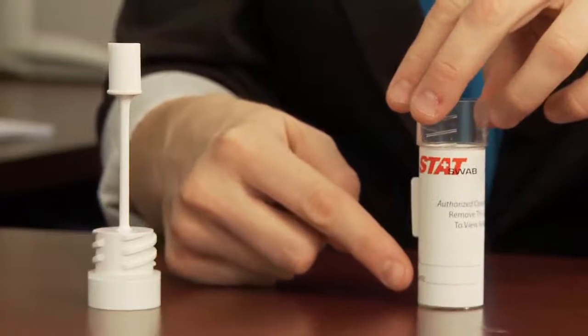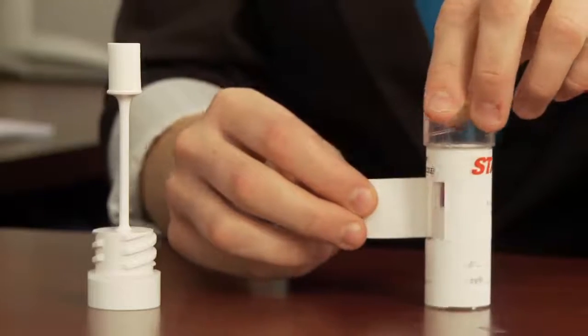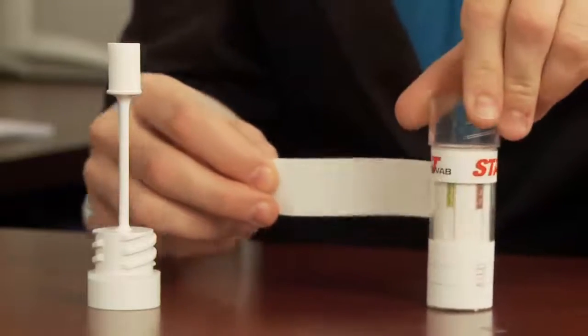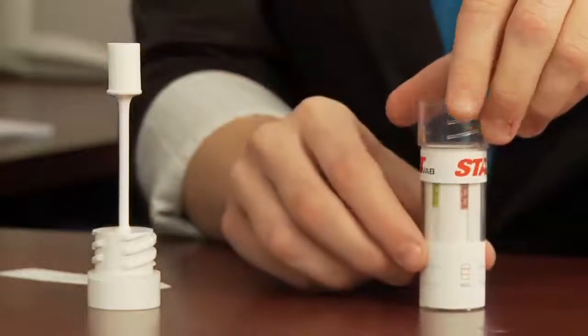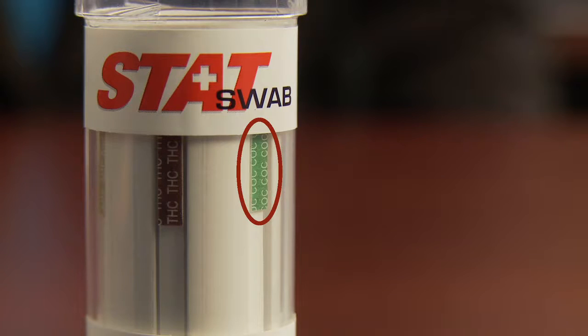The STATSWAB also includes a perforated removable label that allows the administrator to view the test results. Test strips should be visible in the test window, where test result lines will appear for interpretation. Each strip is also labeled with the abbreviation for the corresponding drug that it will indicate for.